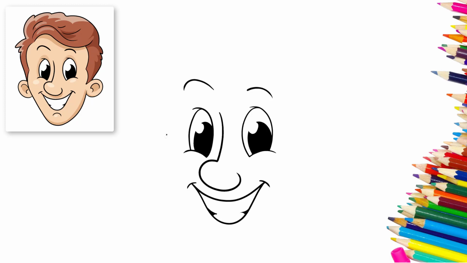Outline the face with a long loop, like a curved V. Add a short curve for the chin. Next, let's draw a circle for the right ear. Add a couple of curves to complete the ear shape. Draw the other ear.